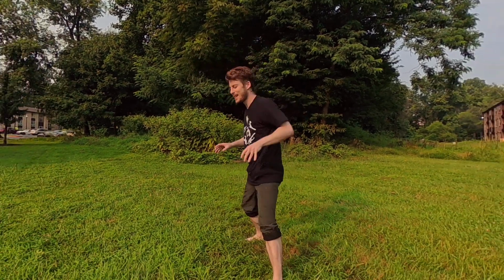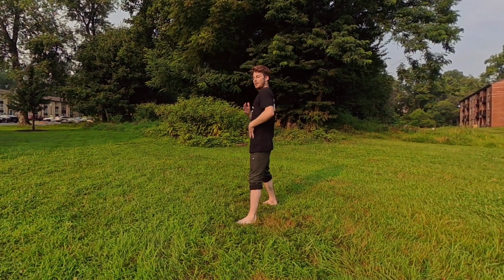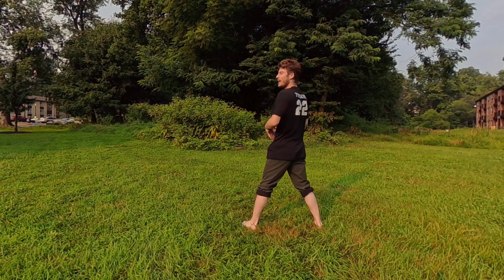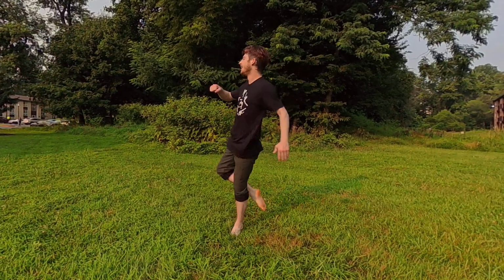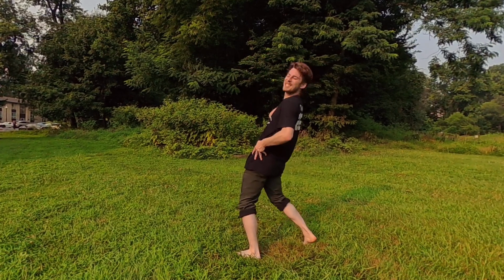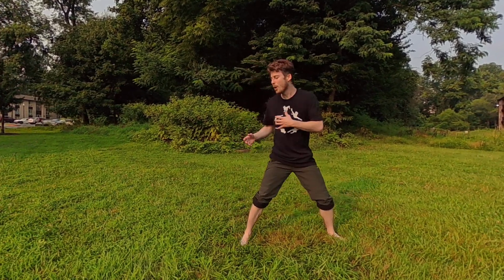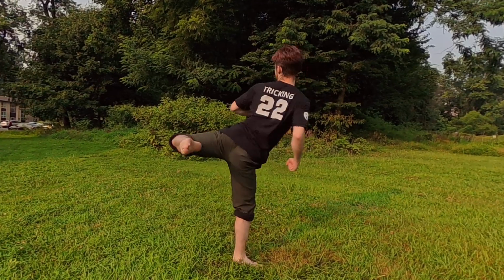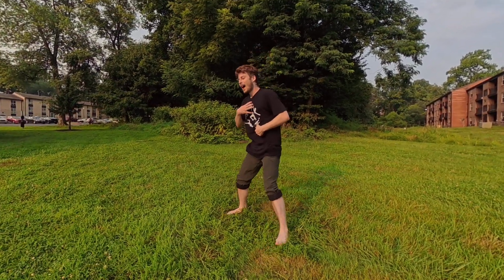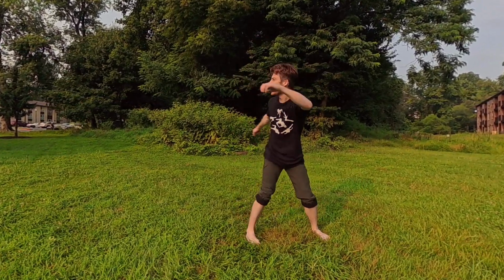So what do I mean when I say that? When I do a round kick, I don't have my chest perfectly straight up and down. Instead, I'll lean my chest back a little bit, and that lean is what allows me to kick nice and high. Same with the hook kick. I'm not going straight up with my chest. I'm leaning my chest back a little bit so that way I can execute that hook kick.